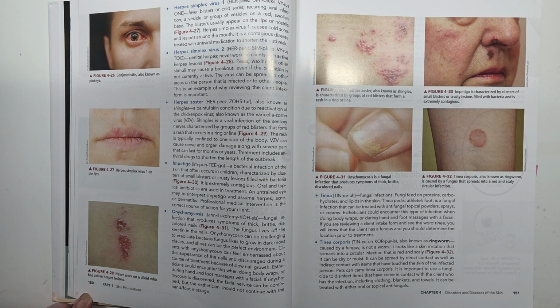Herpes simplex virus 2, genital herpes, never work on clients with active herpes lesions. Figure 4-28. Peels, waxing, or other stimuli may cause a breakout, even if the condition is not currently active. The virus can be spread to other areas on the person that is infected or to other people. This is an example of why reviewing the client intake form is important.